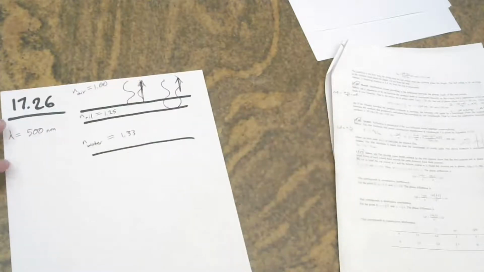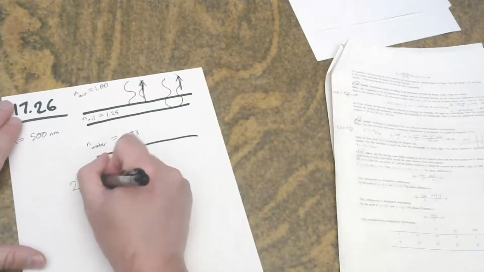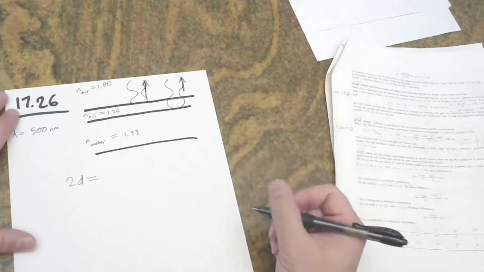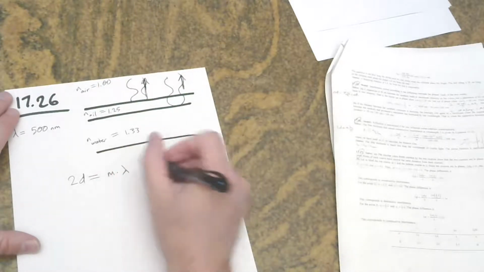Now, we just talked about this in the previous problem. You still have constructive interference if the path length difference is 1 wavelength or 2 wavelengths, etc. So let's set the total path length difference equal to an integer number of full wavelengths.